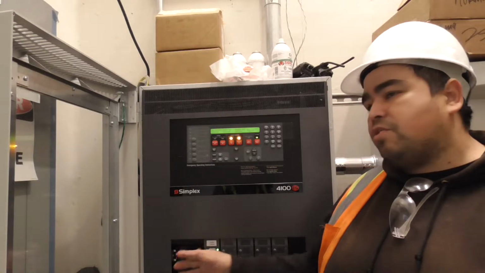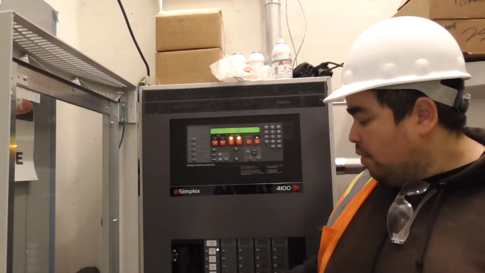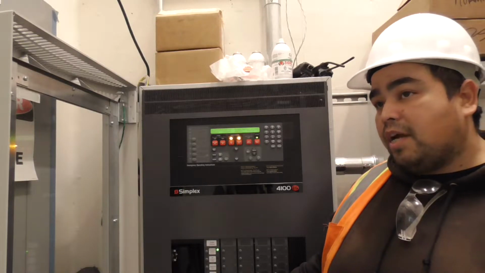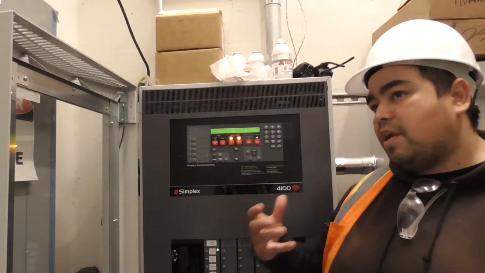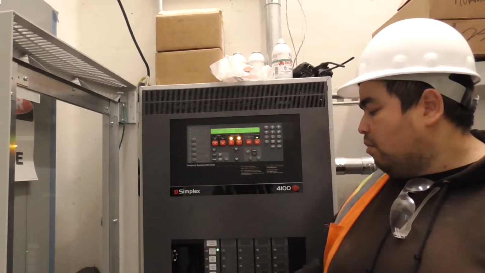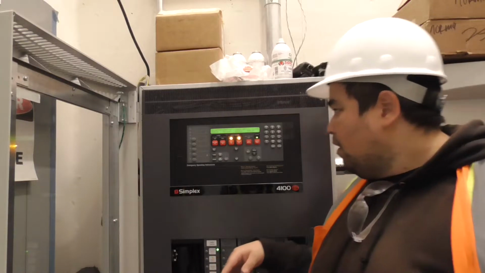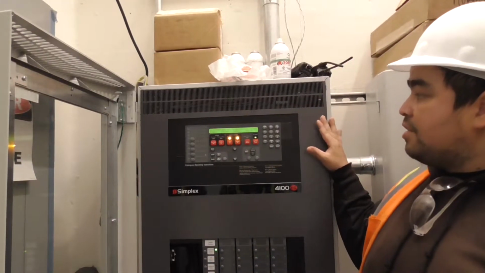Other than that, all you've got to do is pick it up and wait for the green light to light. It'll say ready to talk down here. When you see that green light lit, you're ready to go. Say whatever you need to say. You let it go, the green light goes away, and the alarm continues to sound. Other than that, that's just the basic functions.